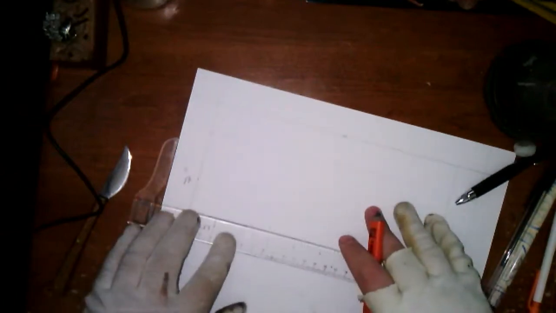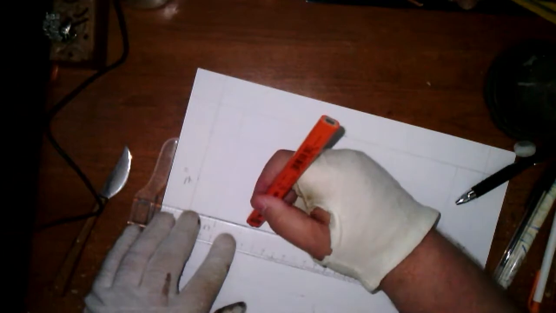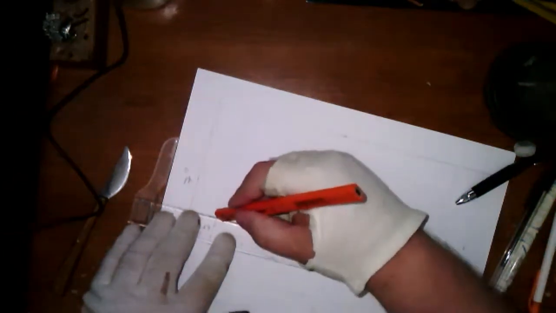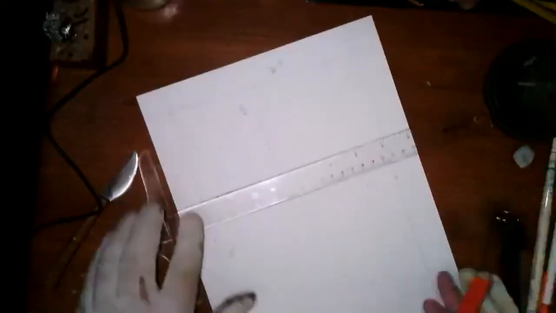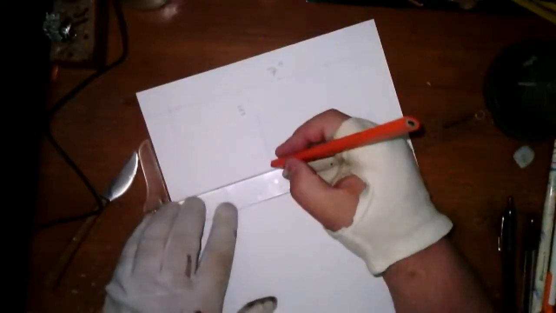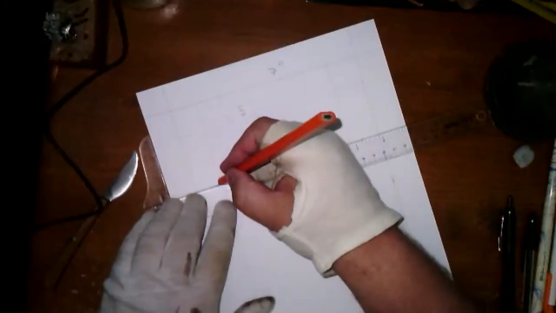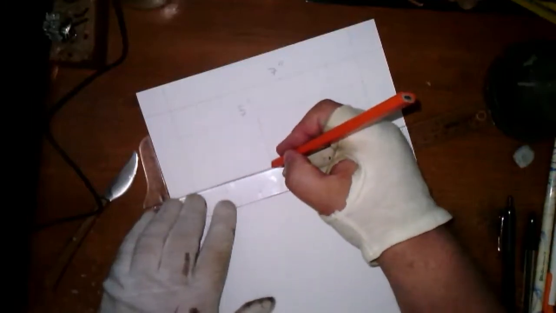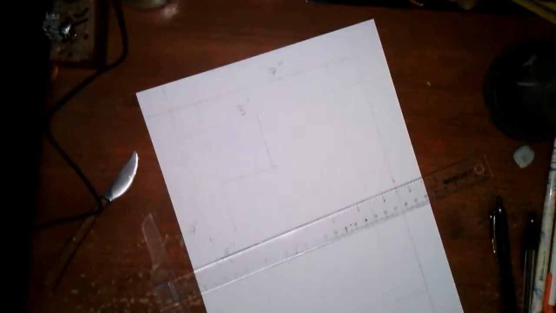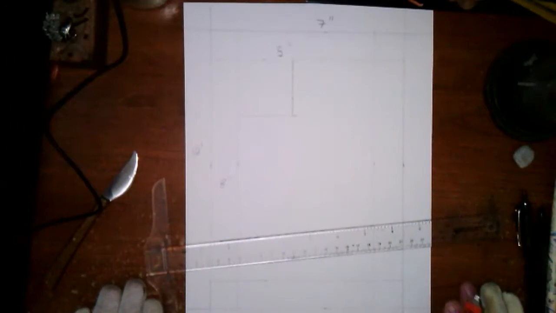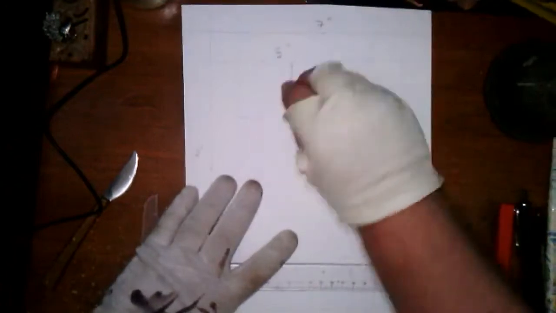So if I do 2 inches by 2 inches, I just took up an awful lot of space, and that doesn't quite look right. Maybe that's just too big. Maybe we should just do 1 inch.